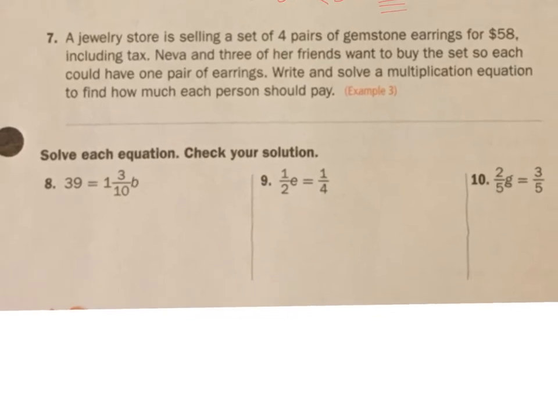A jewelry store is selling a set of 4 pair of gemstone earrings for $58, including tax. Neva and 3 of her friends want to buy the set so each could have 1 pair of earrings. Write and solve a multiplication equation to find how much each person should pay.